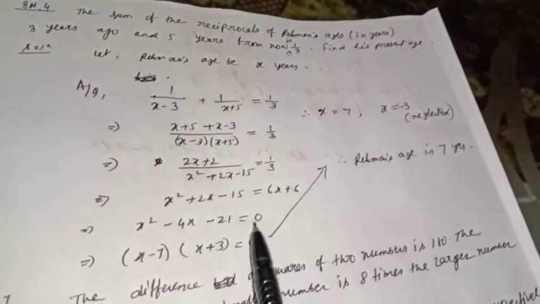Then 5 minus 3 is 2, so x plus x is twice x. If you multiply these two, you will get x square plus twice x minus 15. If you cross multiply, then you will get x square plus twice x minus 15, and this side 3 times 2x is 6x, 3 times 2 is 6. Now if you simplify this, you will get x square minus 4x minus 21 is equal to 0.